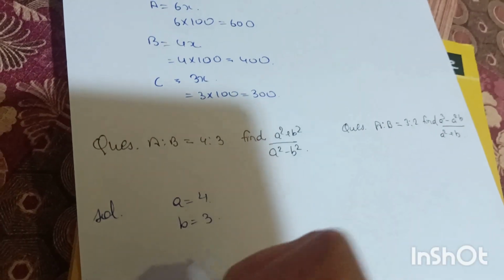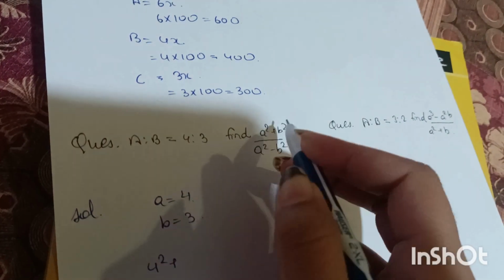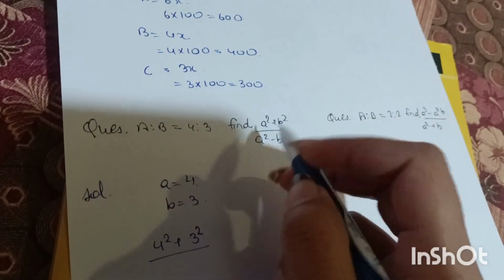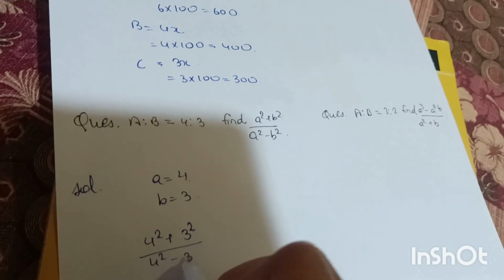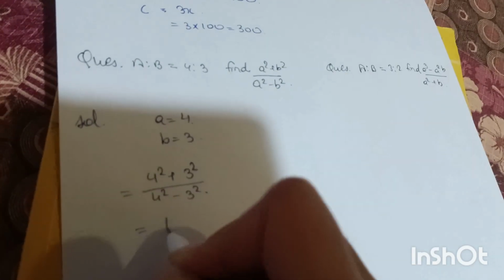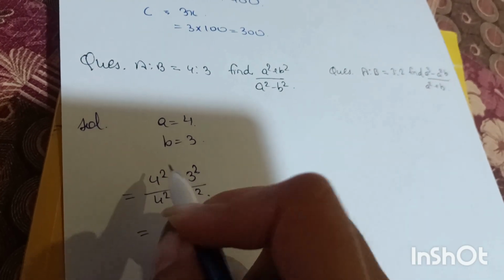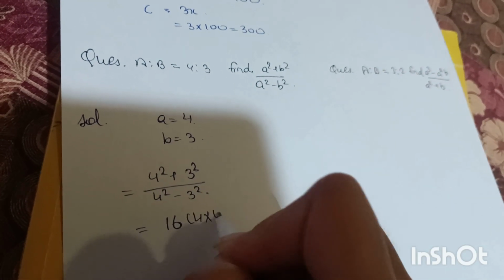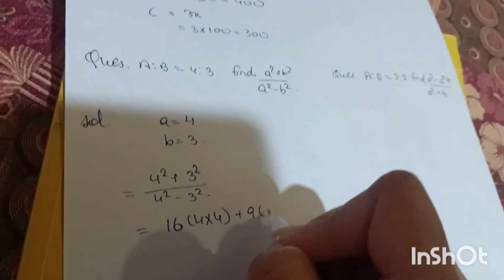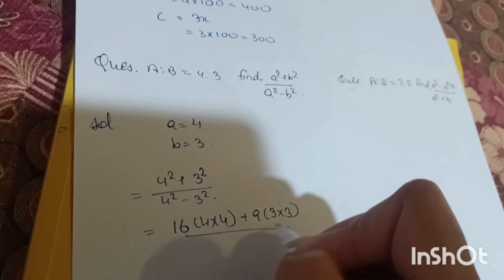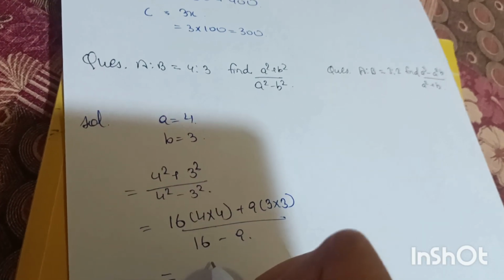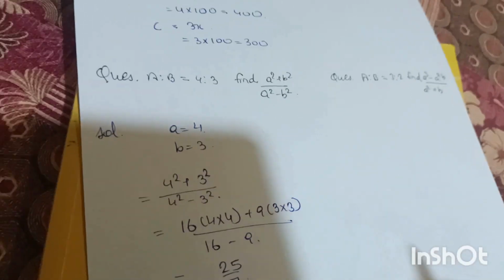So A square means 4 square plus B square means 3 square upon, over here same, 4 square minus 3 square. So when you solve it out, you will get 16 plus 9, because 4 into 4 is 16, 3 into 3 is 9, upon 16 minus 9. So you will get the value as 25 upon 7.